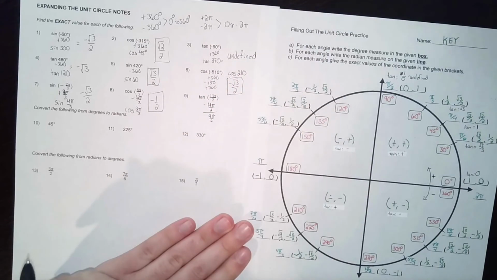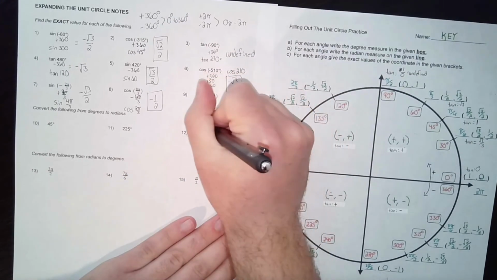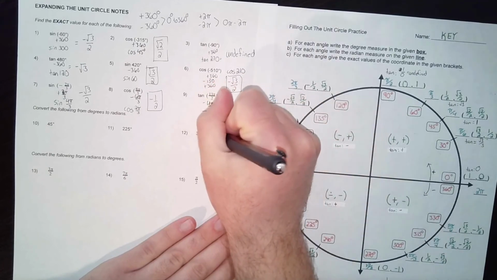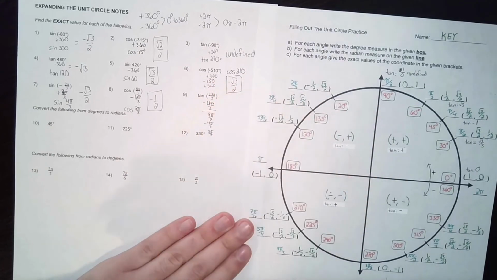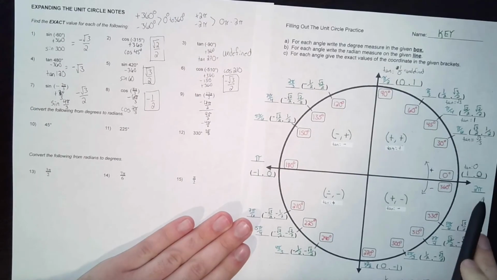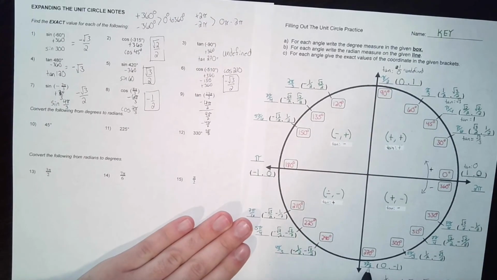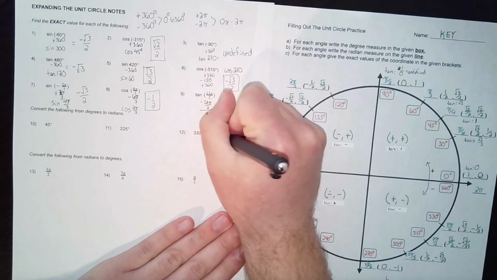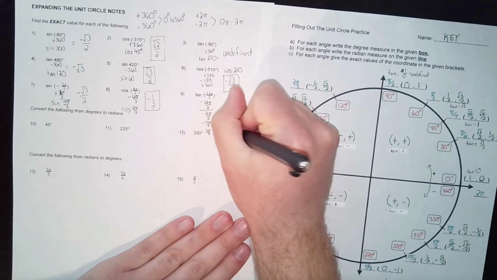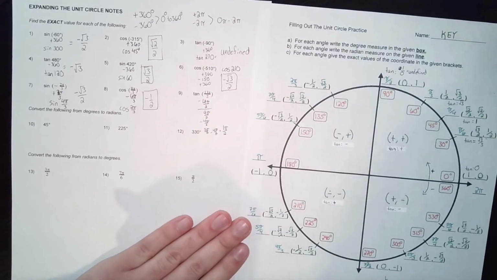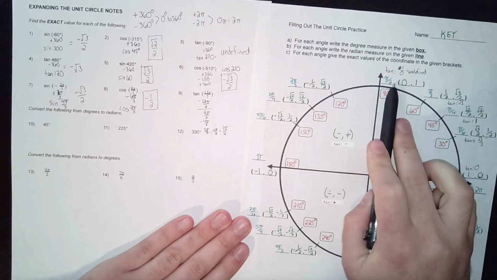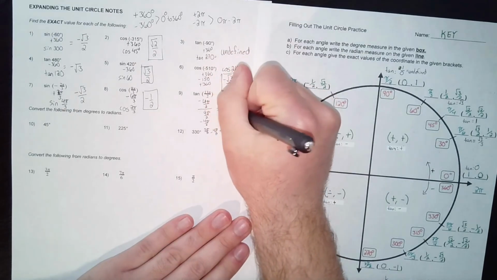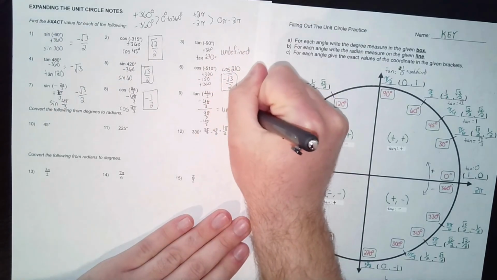But that's still too much, so I'm going to take away another 4 pi over 2, which gives me 5 pi over 2. Still too much, because even over 2, my highest one I have is 3. So let's go ahead and go again. I'm going to subtract another 4 pi over 2, which leaves me with 1 pi over 2, or simply pi over 2. So 1 pi over 2 is up here at the top. I have this one labeled for tangent as undefined, so my answer here is undefined.